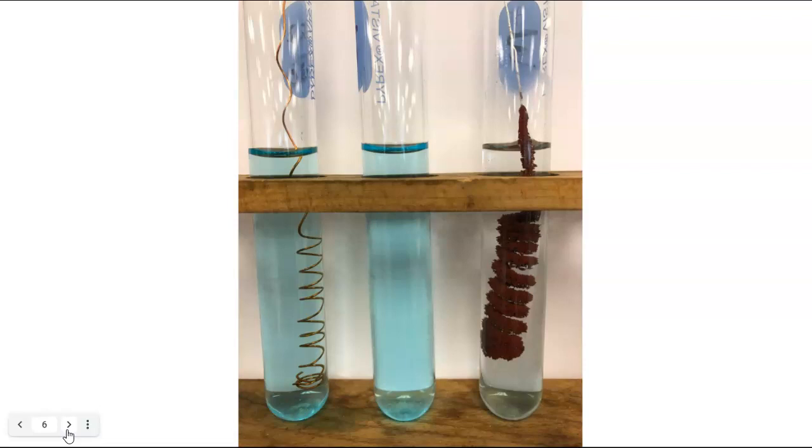Again, copper wire on the left, the control of just the solution in the middle, and our aluminum wire on the right. So go ahead, pause here, get all of the data into the data section, build those data tables to give you some good information that's easy to read and understand. And then come on back to the video when you're done.